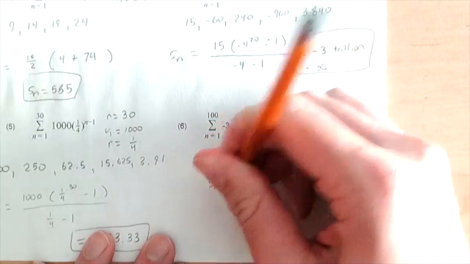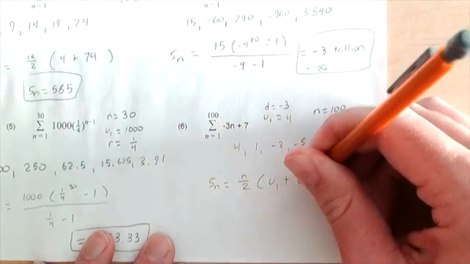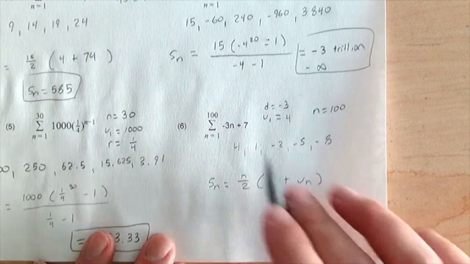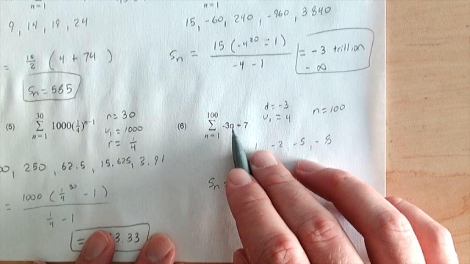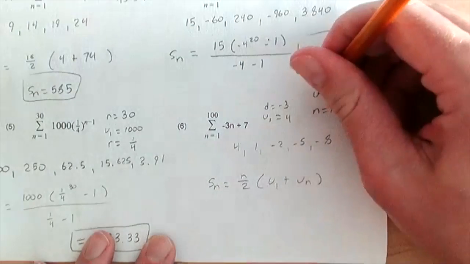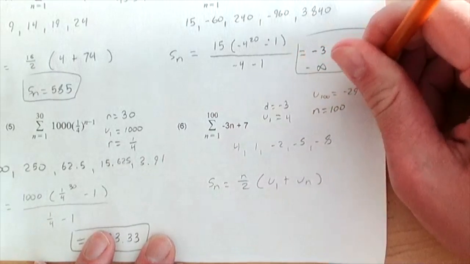So the sum is n over 2 times u1 plus un. And we just need to figure out what the 100th term of the sequence is going to be. So n equals 100. So 100 times -3 would give me -300. Plus 7 will mean that the 100th term is -293.